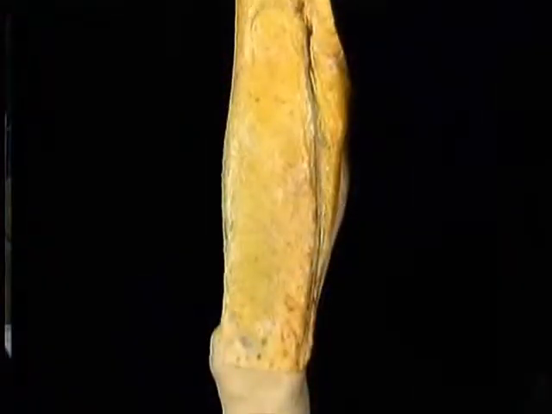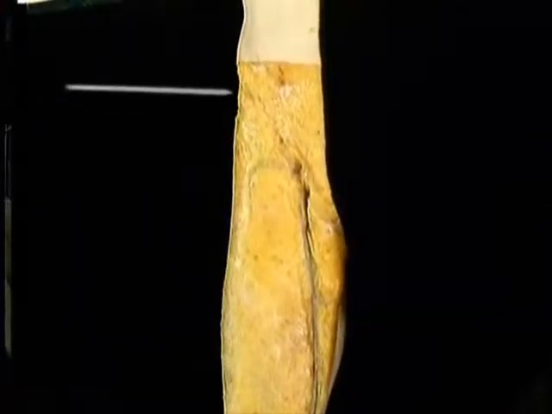With the main vein, there's a change of name that we need to understand. Below the inguinal ligament, it's called the femoral vein. Above the inguinal ligament, it's called the external iliac vein. It's the same with the artery. The vessels themselves don't change, just their names. Here's the thigh with just the skin removed. The anterior superior iliac spine is here.